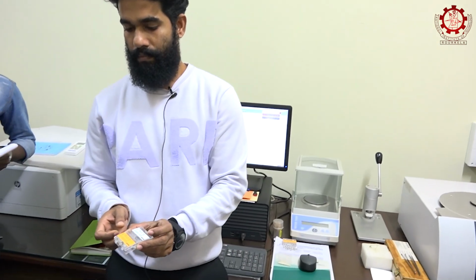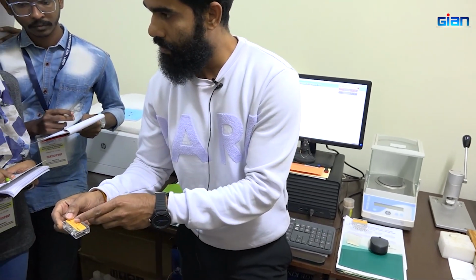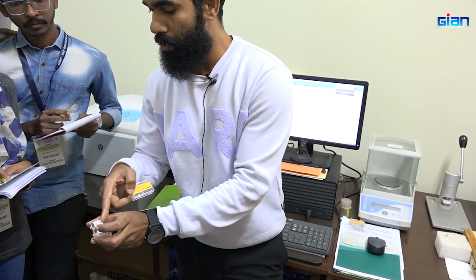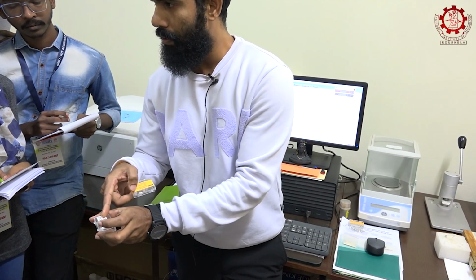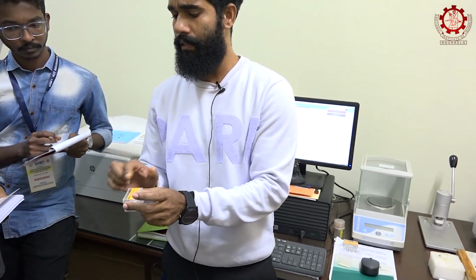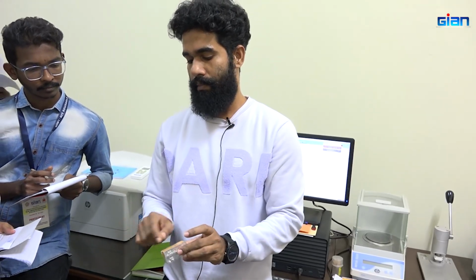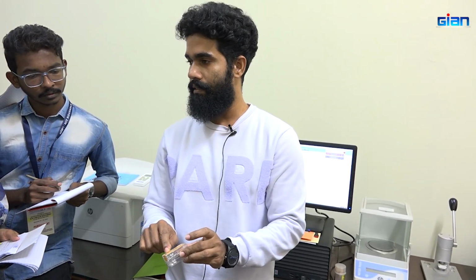See, this is your crucible. This is your lid, meaning cover, and this is your crucible. Here we can put the sample. This crucible and the lid are made of aluminum, and the maximum range of this is 600 degrees Celsius.